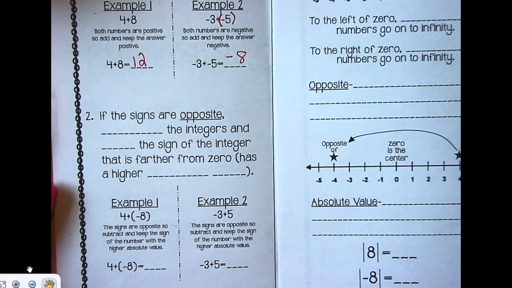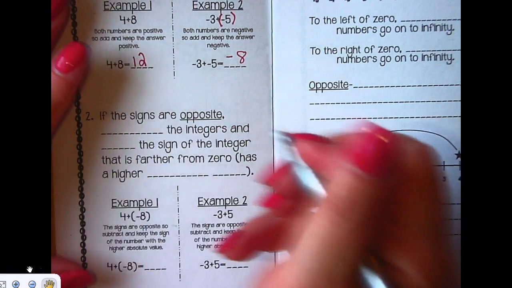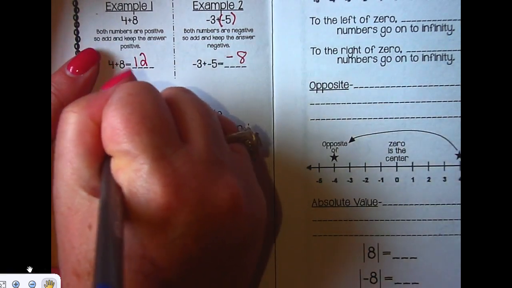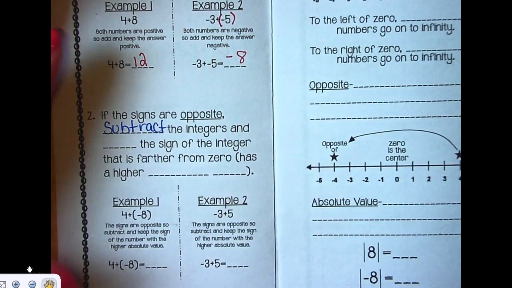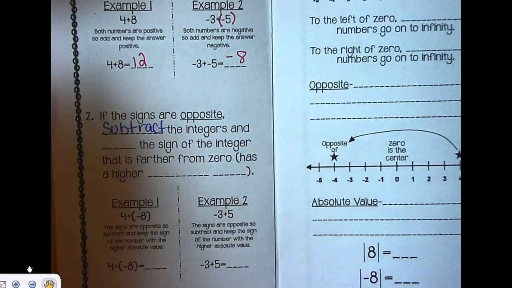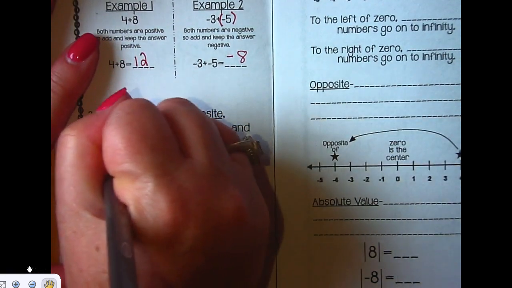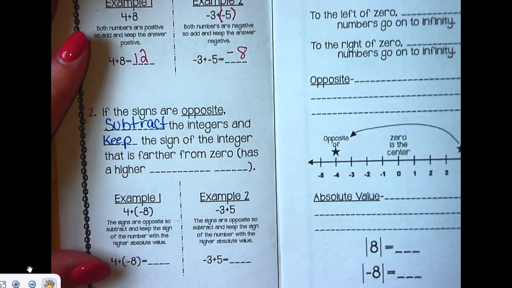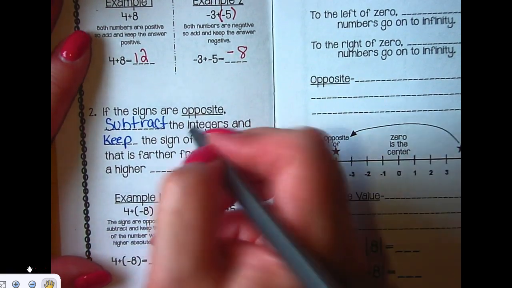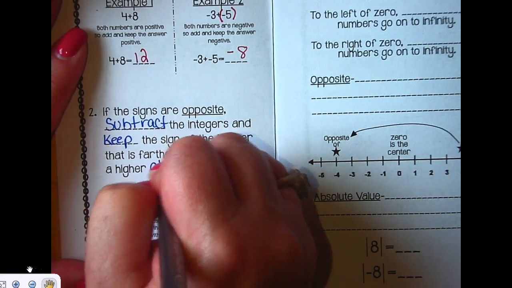All right, so let's look at our rule if the signs are opposite. If the signs are opposite, we are going to subtract the integers. This word right here is subtract. The integers, and keep the sign of the integer that is farther from 0 or that has the higher absolute value.